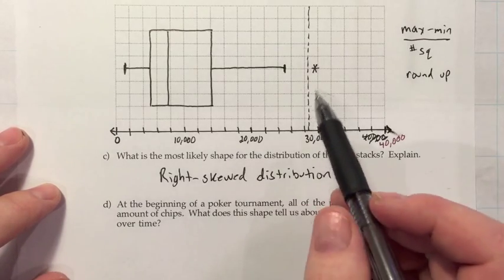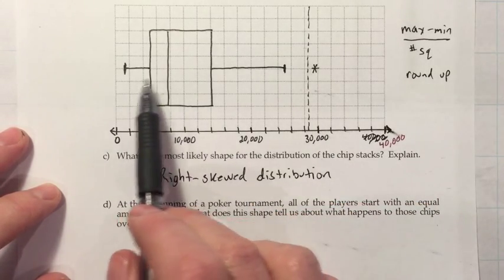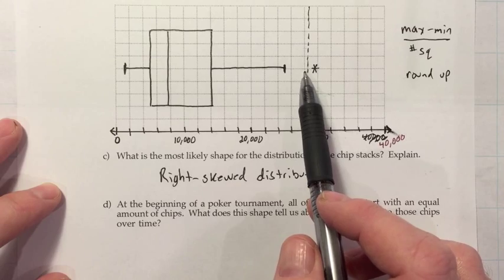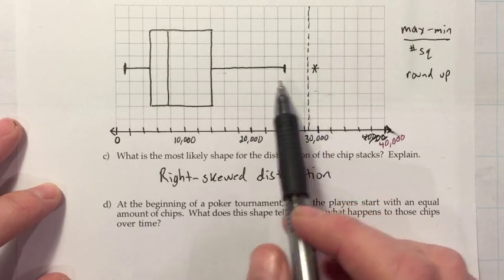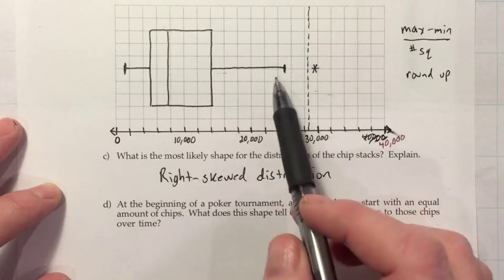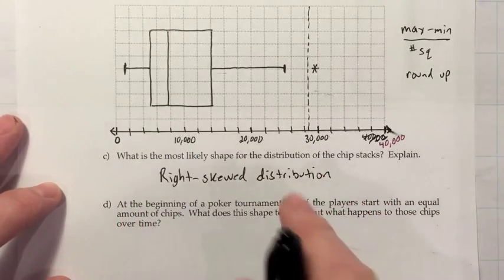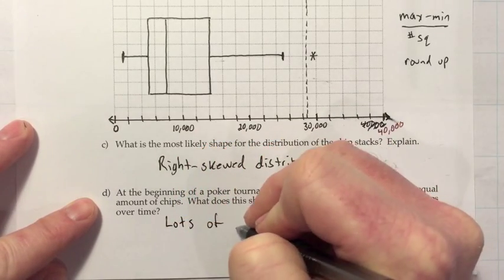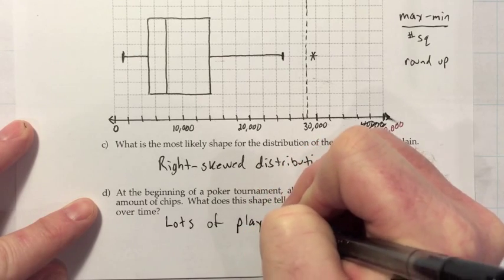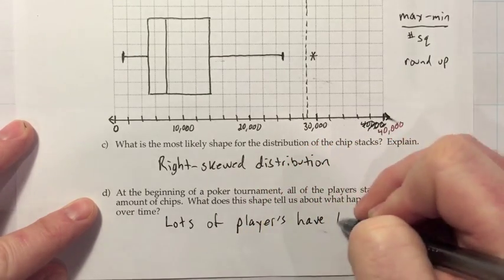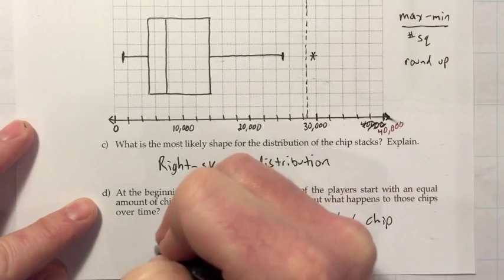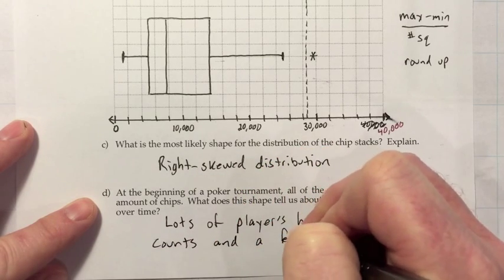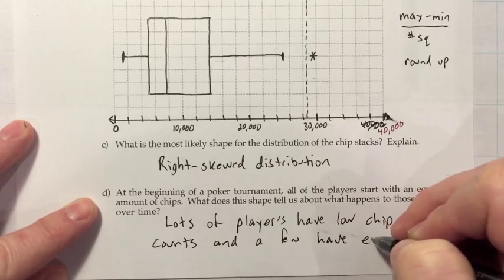Well, they're right skewed on the counts, and that means that most of the players have a low amount of chips, but some people have accumulated a lot, but those tend to be extremes. So it's a little bit rare for someone to have a lot, but there are such people, right? But it's not a high percentage, and there's a lot of people on the low end. So lots of players have low chip counts, and a few have extremely high chip counts.